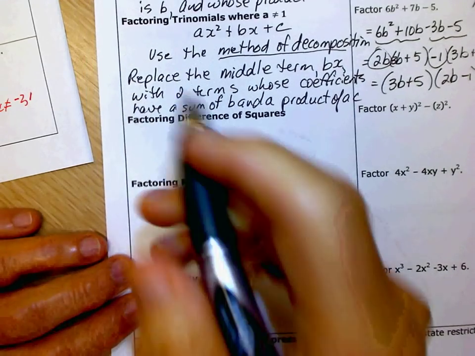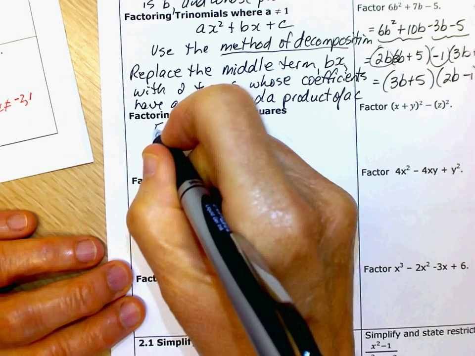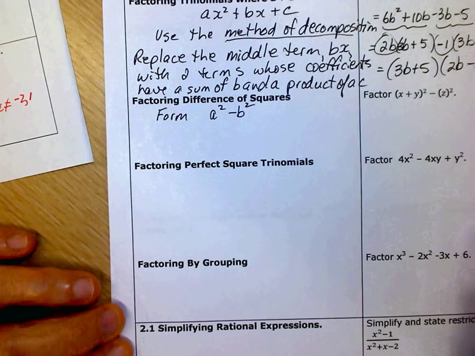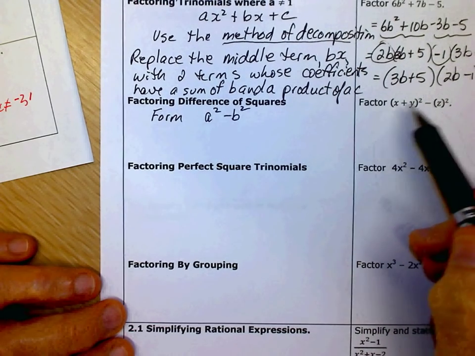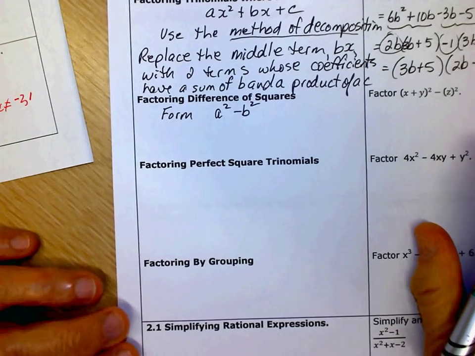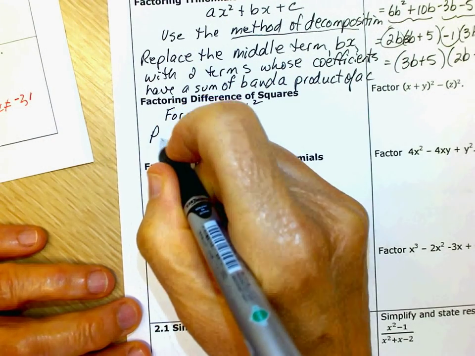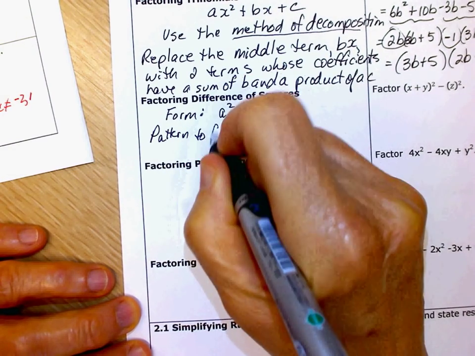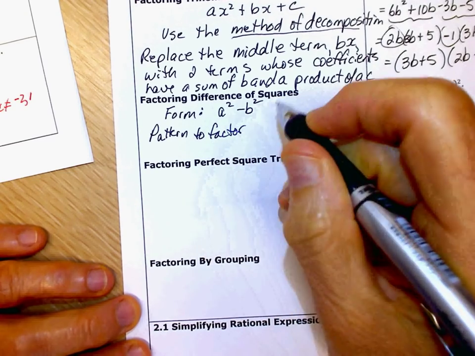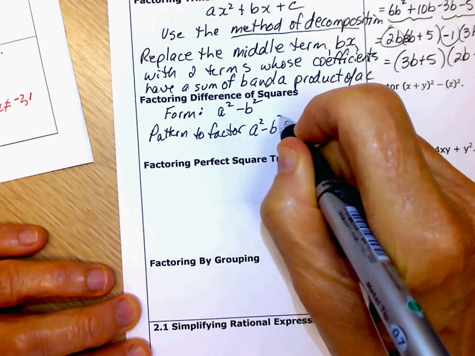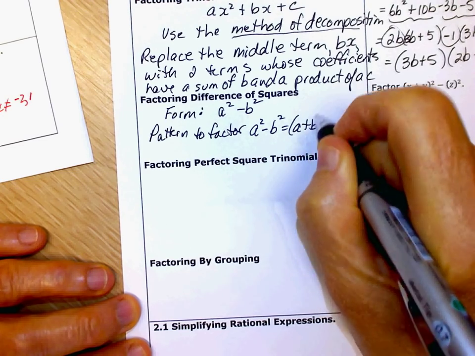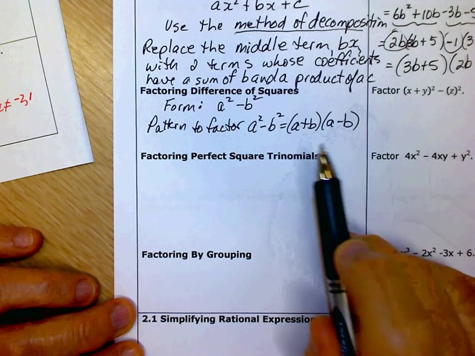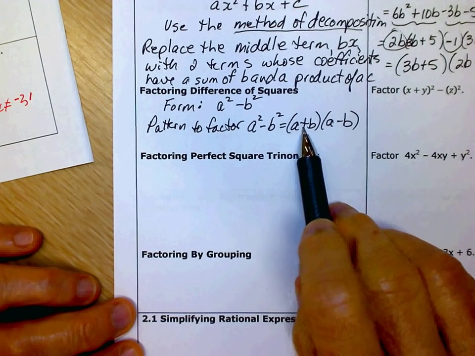A difference of squares has this form: a squared minus b squared. So if you recognize something as a difference of squares, the factoring becomes easy. The pattern to factor is a squared minus b squared equals a plus b, a minus b. Notice these two binomials are conjugates of each other. They're identical except one has a positive b and one has a negative b.